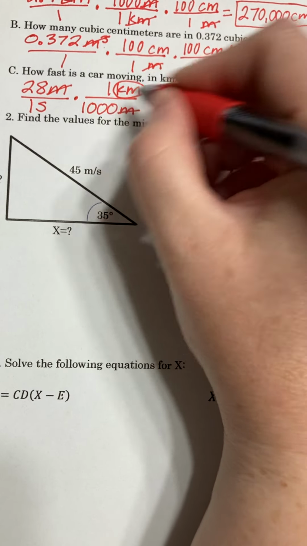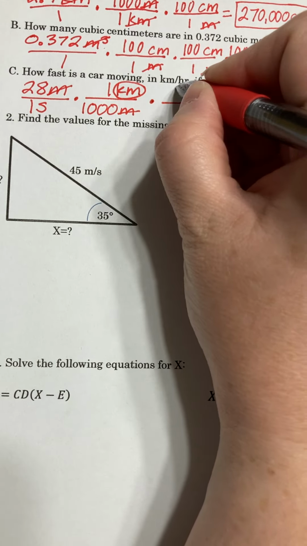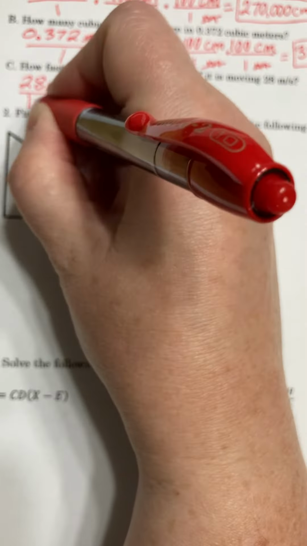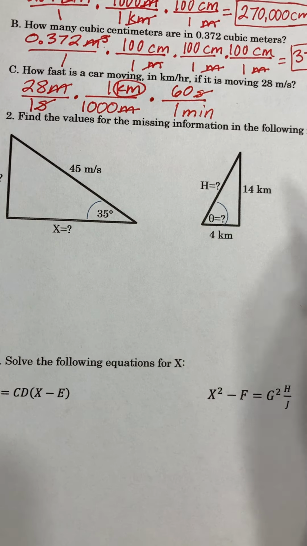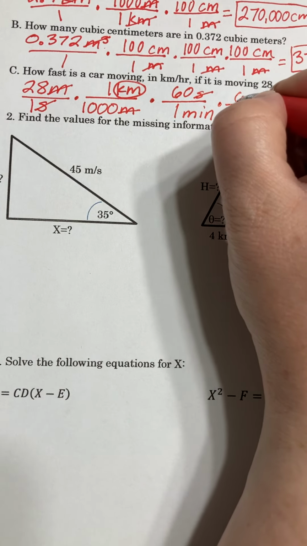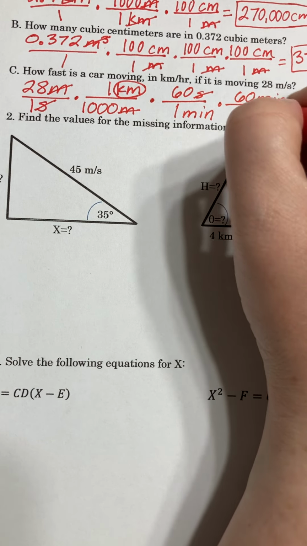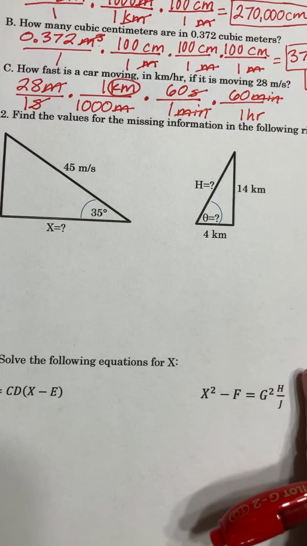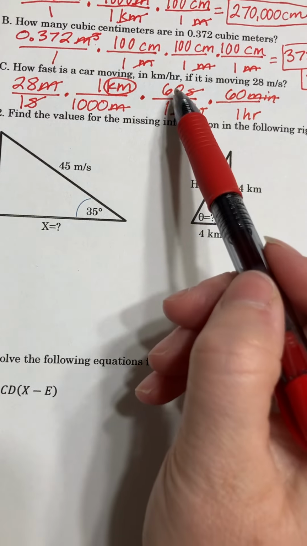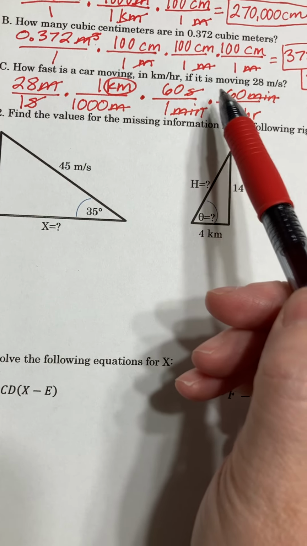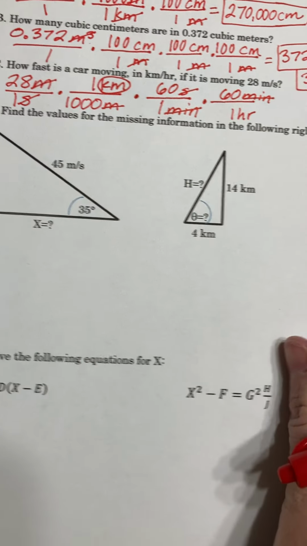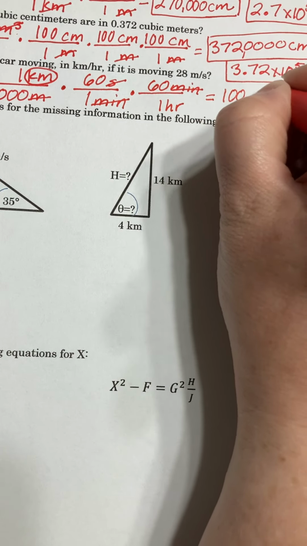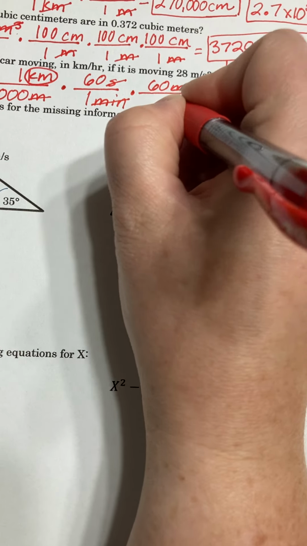So we're going to go from seconds to minutes first. So we know there are 60 seconds in 1 minute. So that gets rid of our seconds. And then we need to go from minutes to hours. So there are also 60 minutes in 1 hour. That gets rid of our minutes. Now again, if you do these a lot, you will just look at this and know that it's 3,600 seconds per hour. You can jump to that, it doesn't matter. So then we end up with 100.8 kilometers per hour.